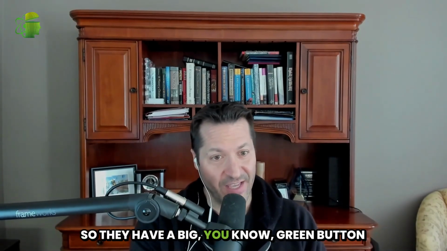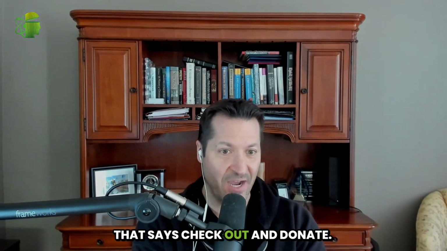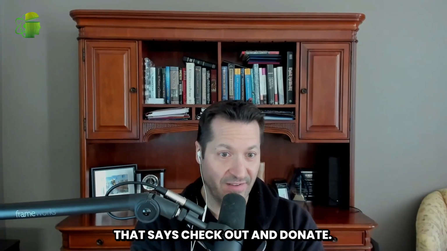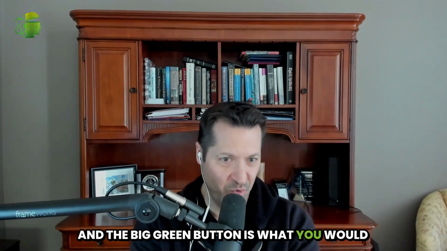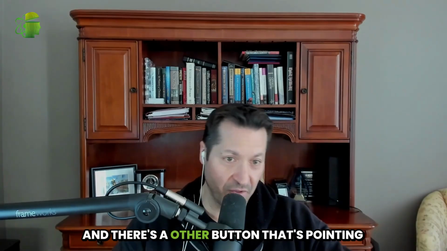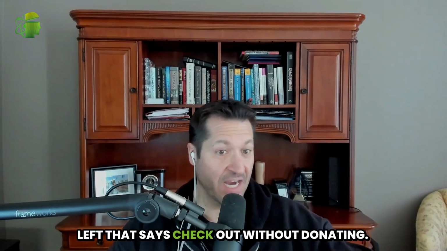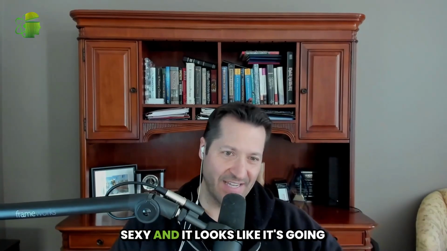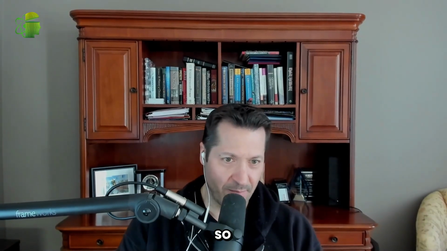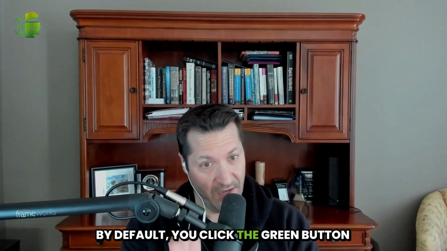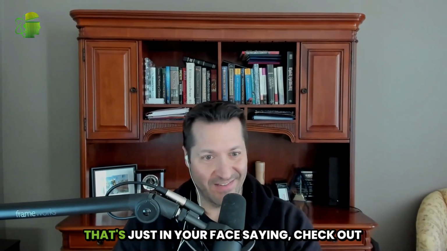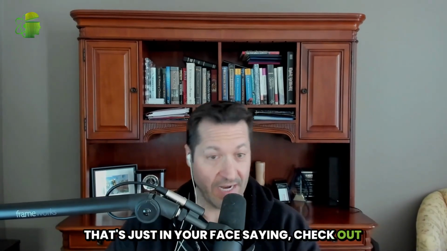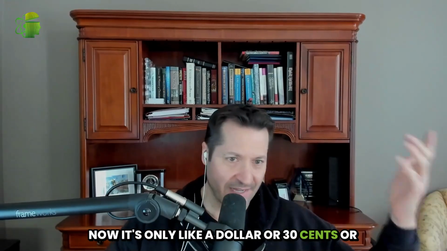So they have a big green button that says check out and donate, and it's pointing right. And there's another button pointing left that says check out without donating. It's not very sexy, and it looks like it's going backwards. So by default, you click the green button that's put in your face saying check out and donate. Now it's only like $1 or 30 cents or something, right?